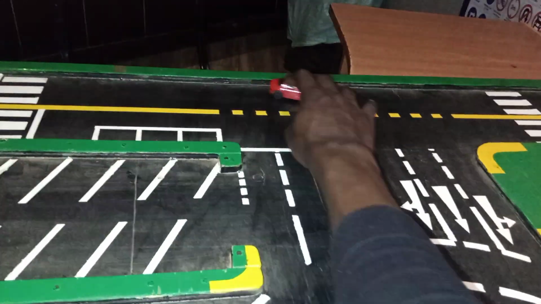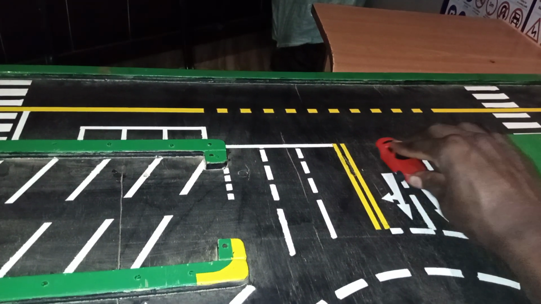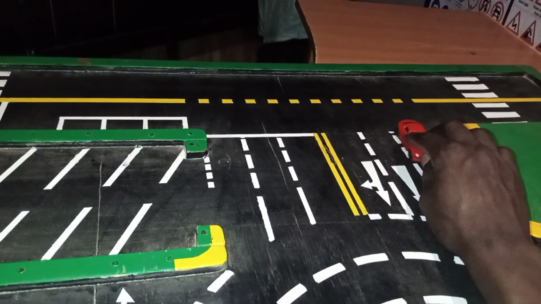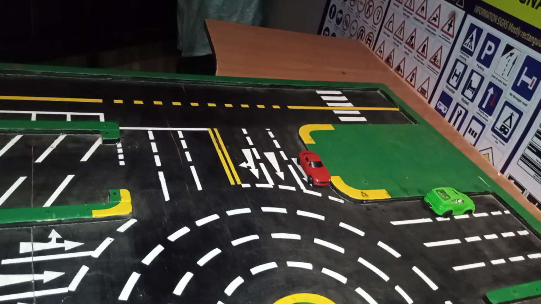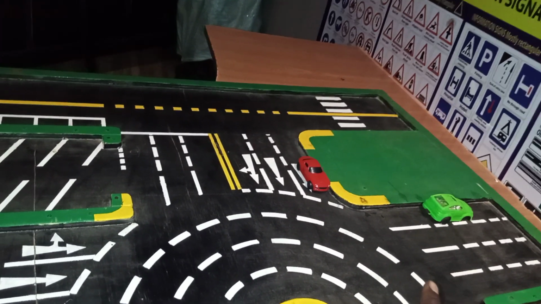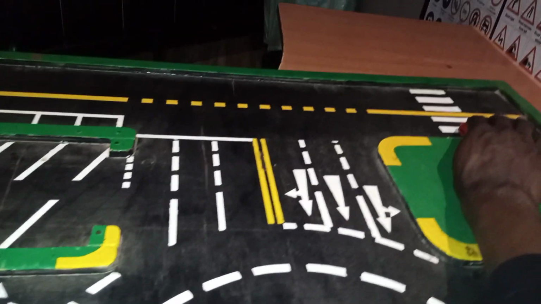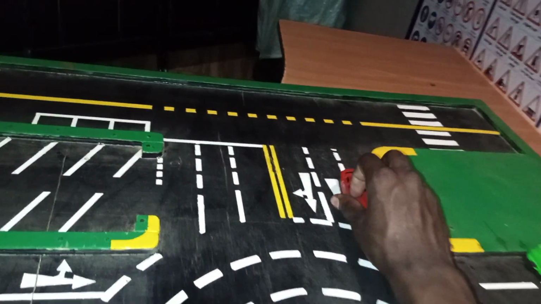Whenever you're entering a junction, this is what I'm saying: join the immediate lane, then change the lane, then proceed. When you are changing the lane, change the lane where there is a marked dotted line to lane 1. Why lane 1? Because lane 1 has got an option to take you to where the green car is. If you are coming from this side and you enter this junction, then the immediate lane will be this one.